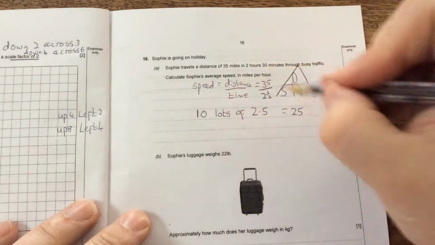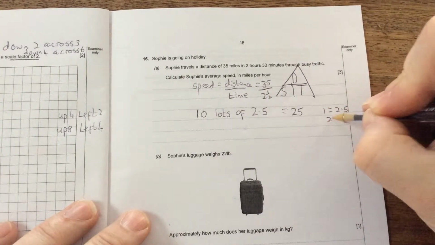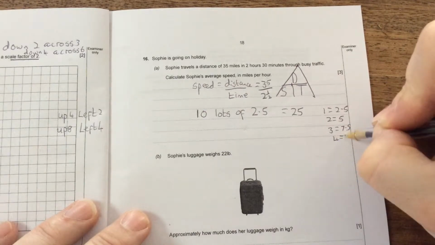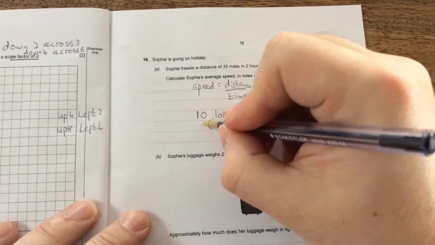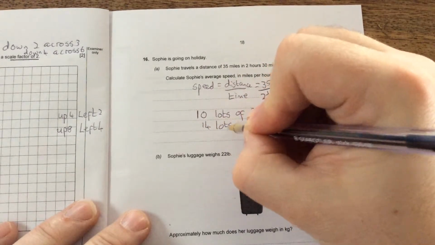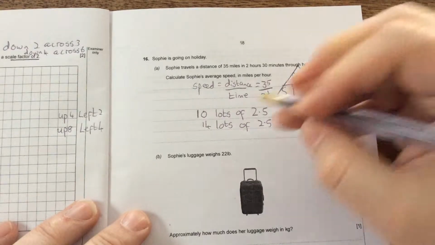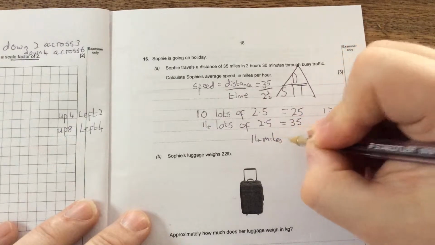Because 1 would be 2.5, 2 would be 5, 3 would be 7.5, and 4 would be 10, I need to go up another 4 to make it 35. So 14 lots of 2.5 equals 35. So the answer to that question is 14 miles per hour.